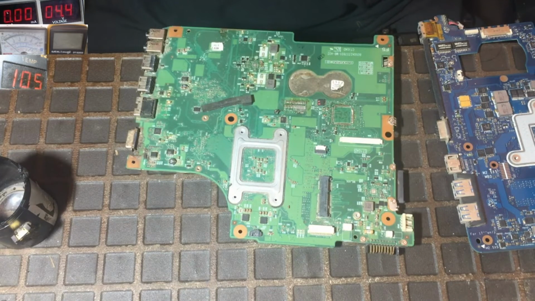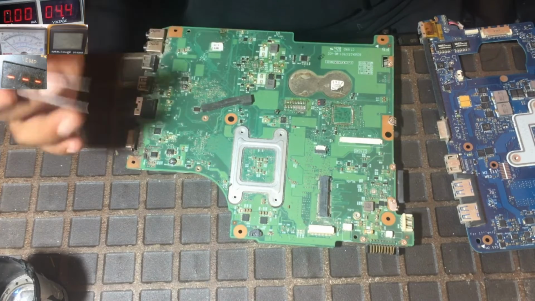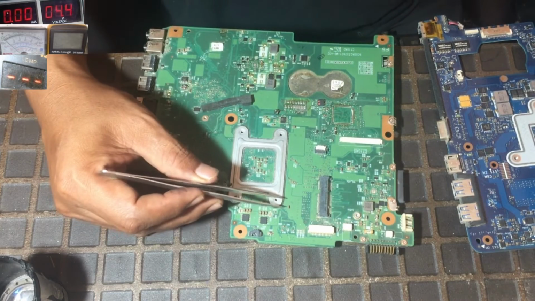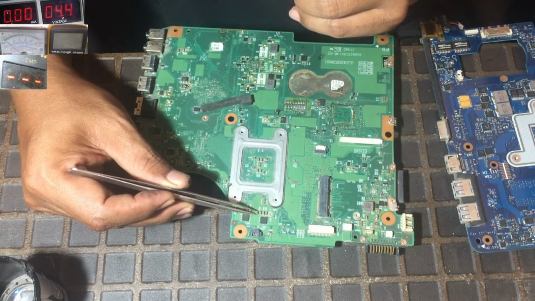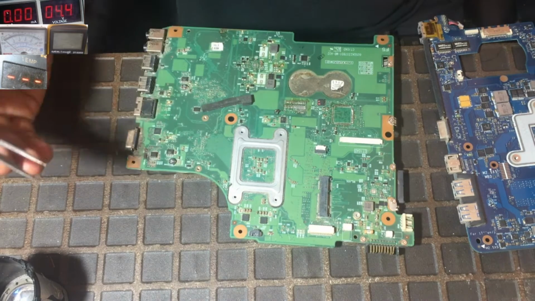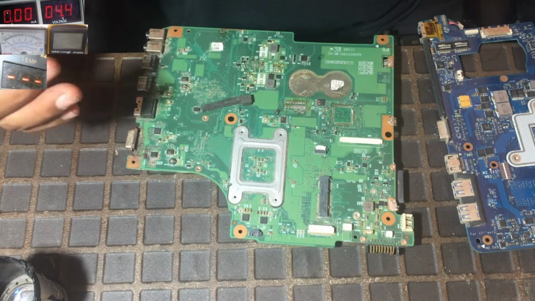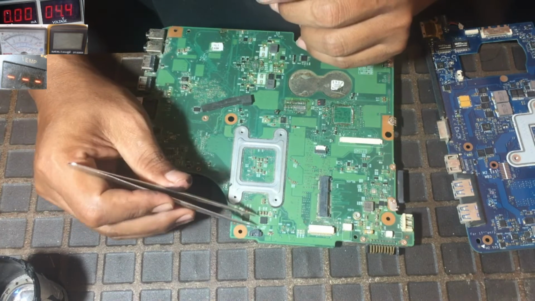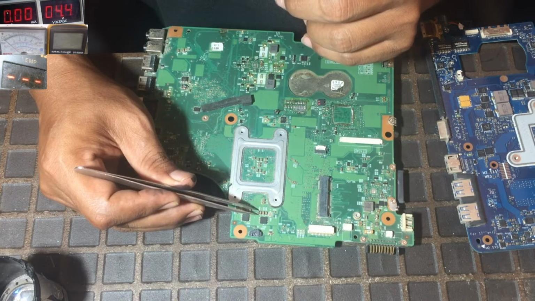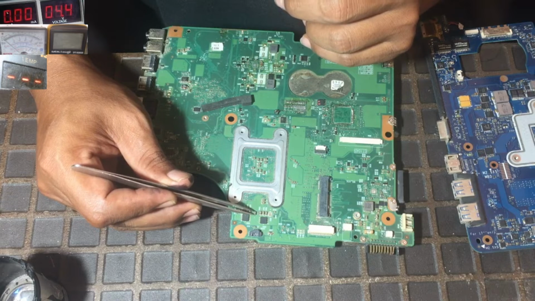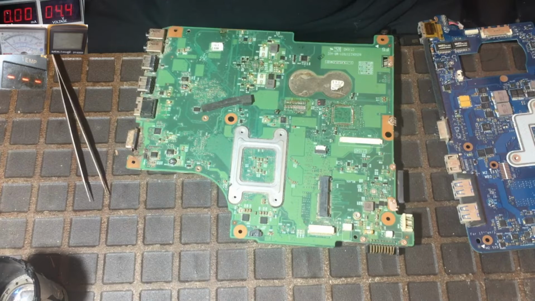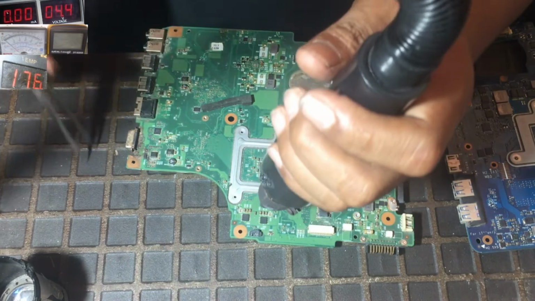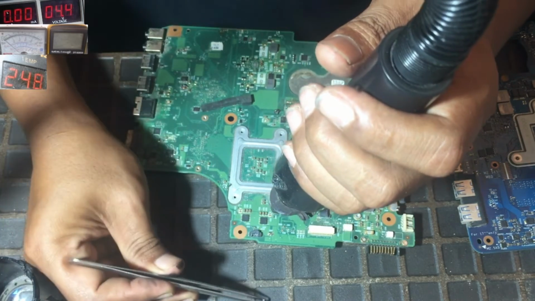So to find a replacement, we just need another capacitor with the same physical size. The size of its body is the same. Okay, we got it.